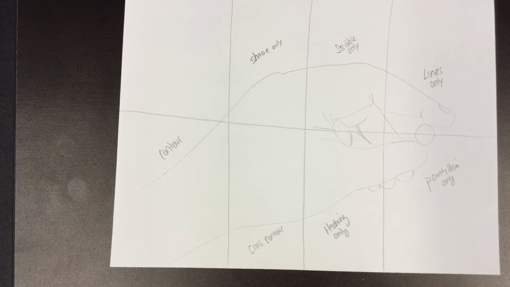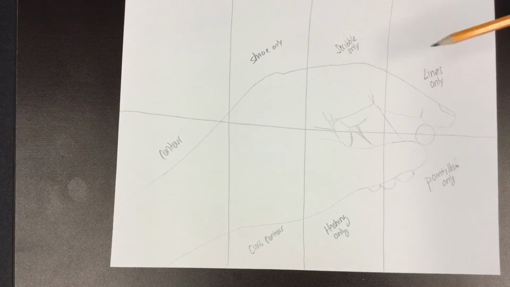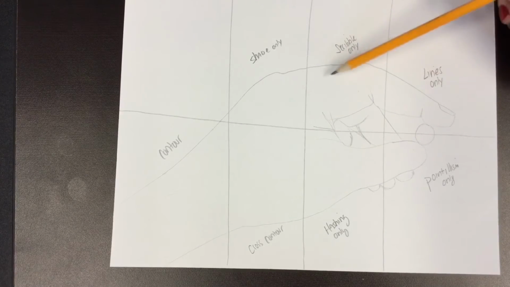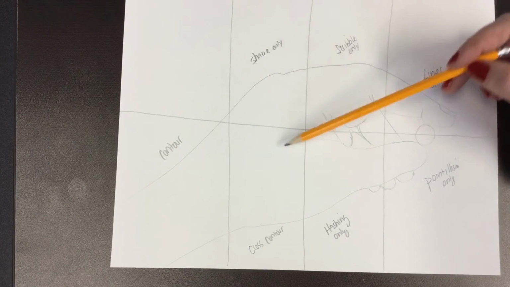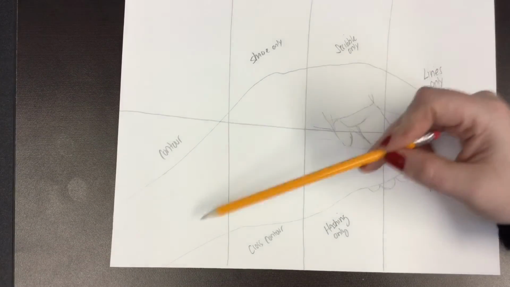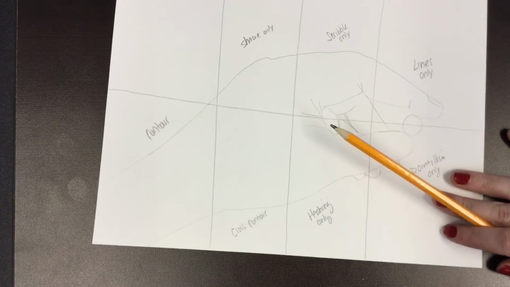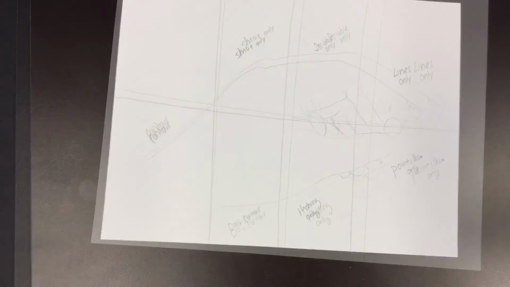In this next section, I'm also going to speed draw this for you. In each section, I've taken a gentle shape outline of a hand, and I'm going to shade each section in only what's available there in that box. So this whole section here, this box will be lines, this will be scribble, this will be shading only. This will be cross contour, hashing, pointillism, and then contour, regular contouring. So go ahead and watch as I develop this drawing in quick time here.